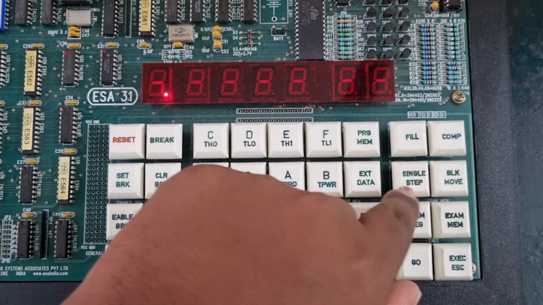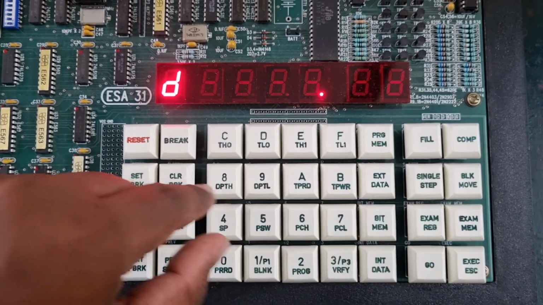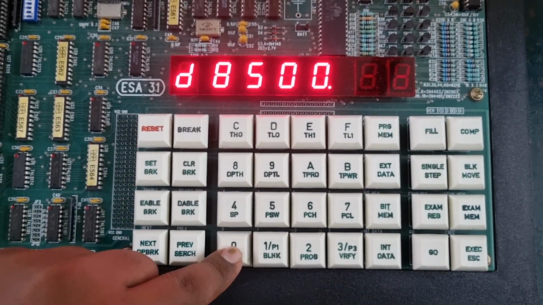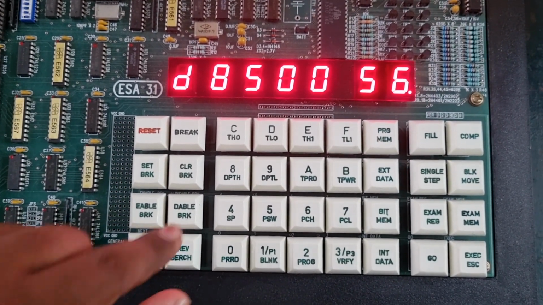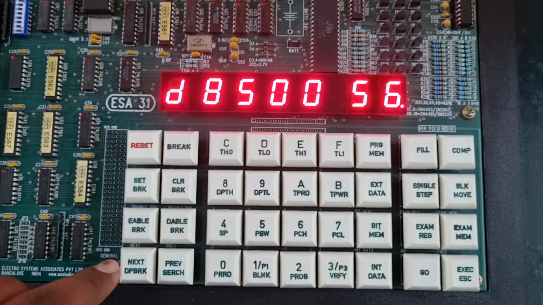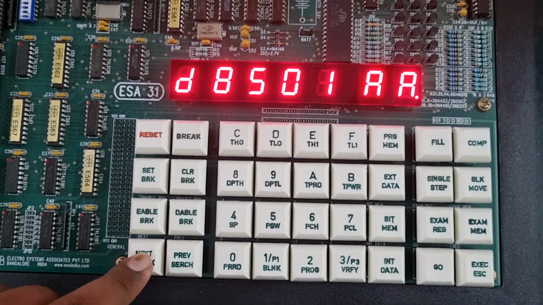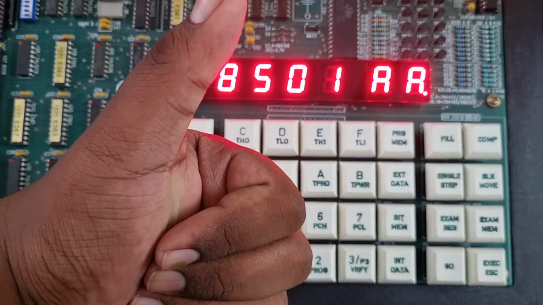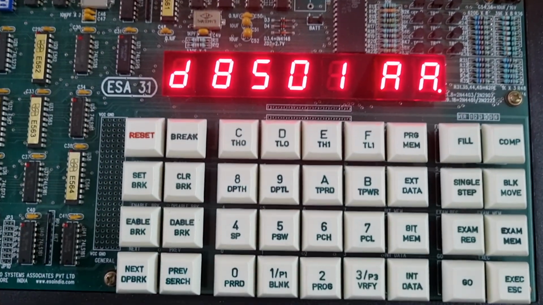So we go back to examine memory, external data, then 8500, and then we have entered 56H, and if we click next, we will have our 2's complement which we had derived, AA. So this is the experiment of 2's complement.